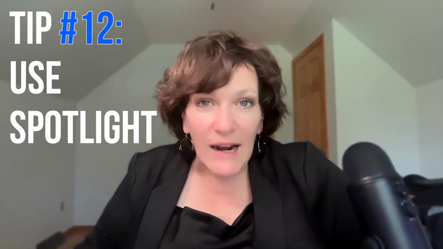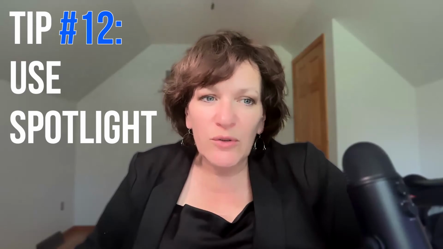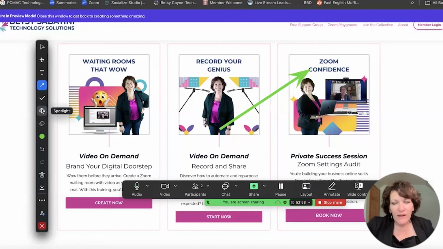Tip number 12. When you want your cursor to show up on the screen, that's your moving arrow pointer, especially during a demonstration, well, you can use what's called the spotlight. And in the Annotate toolbar, a few buttons down from where you were drawing your arrows, you see there's a button that says spotlight. Go ahead and click there.